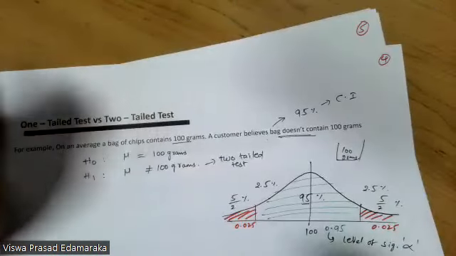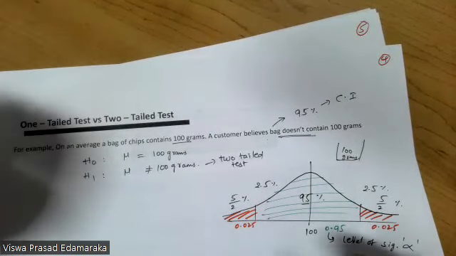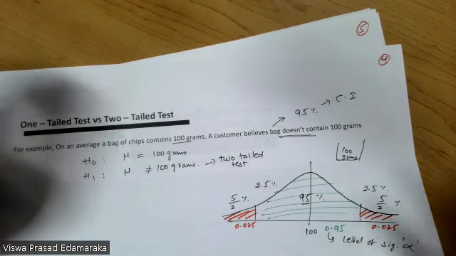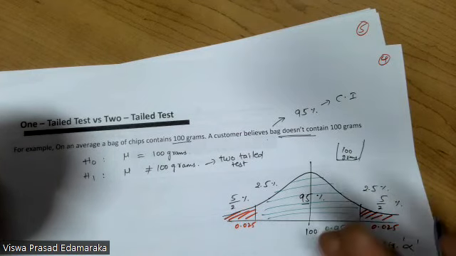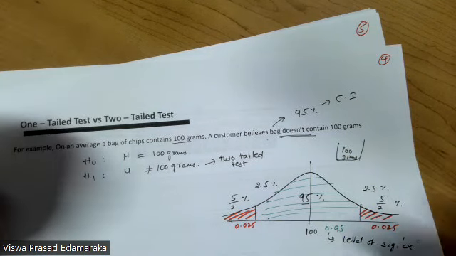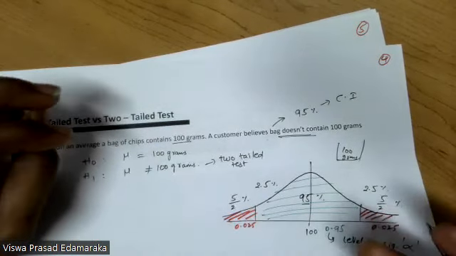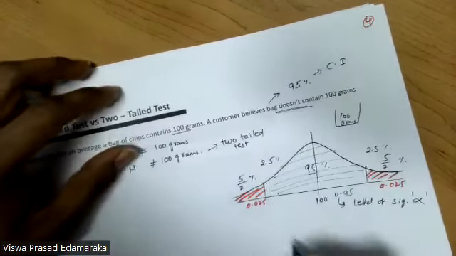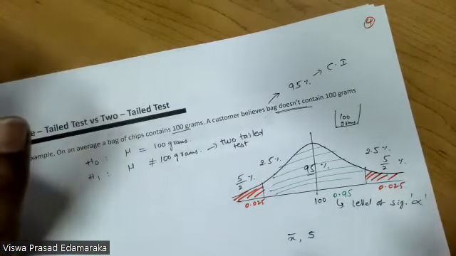So how do you know whether a packet has 100 grams or less than 100? For example, there is a truck of 1 lakh pieces. It is very difficult to check each and every packet to see whether it has 100 or less. So what we do is take a bucket of chips packets, do some experiments on the sample, and calculate the mean as well as the standard deviation of the sample.